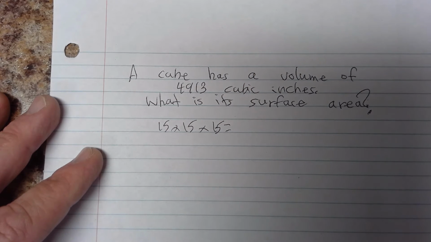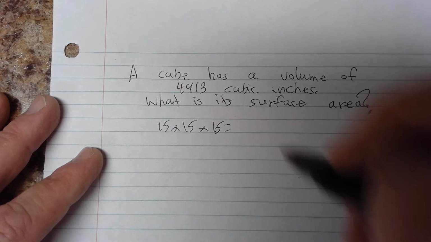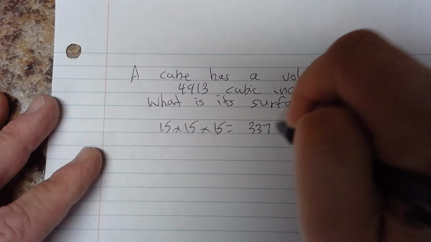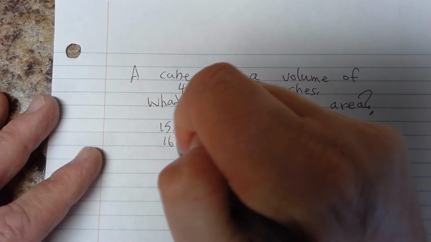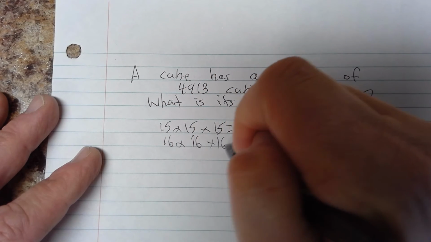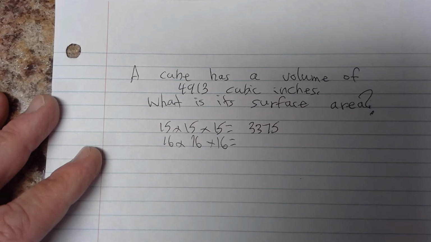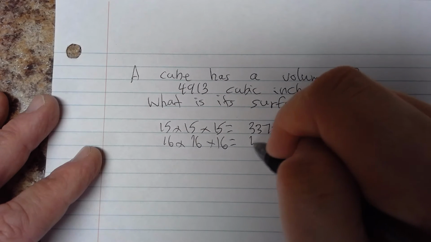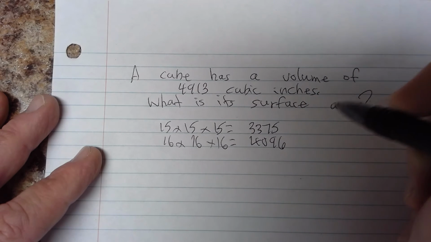15 times 15 times 15 is 3,375. 16, 16, 16: 4,096.